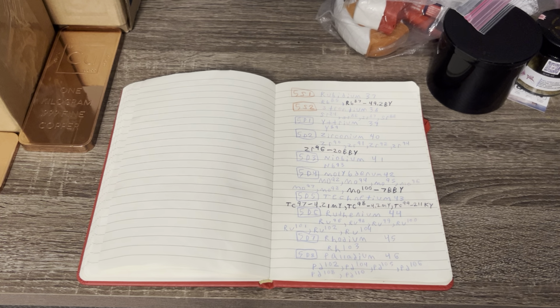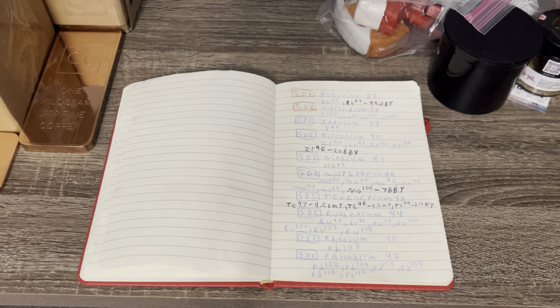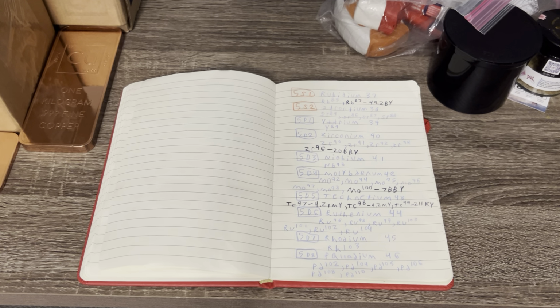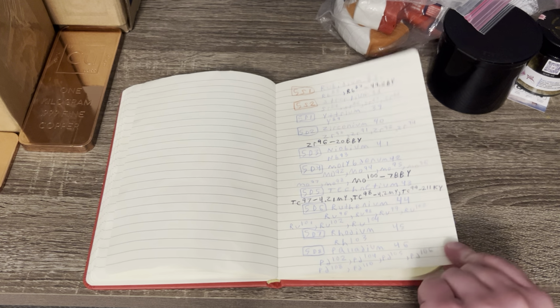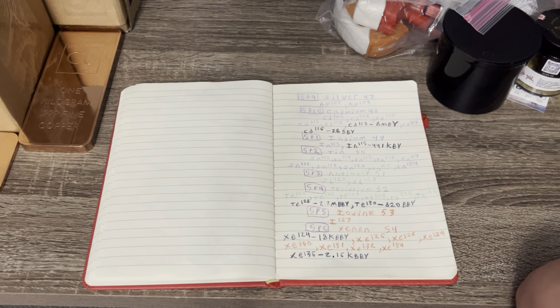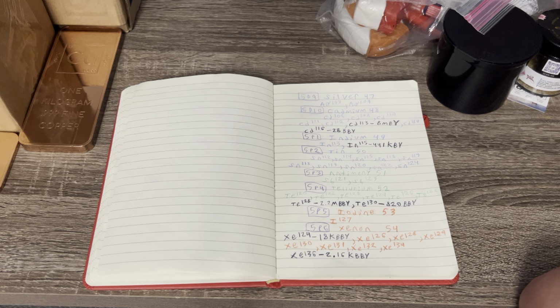Ruthenium 96. Let me get a chair real quick. Ruthenium 96, 98, 99, 100, 101, 102, 104, rhodium 103. Okay. Palladium 102, 104, 105, 106, 108, 110. Silver 107, 109, cadmium 106, 108, 110, 111, 112, 113, 8 million billion years, cadmium 114, cadmium 116, 28 billion years.